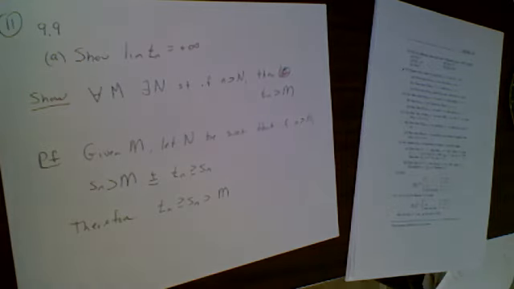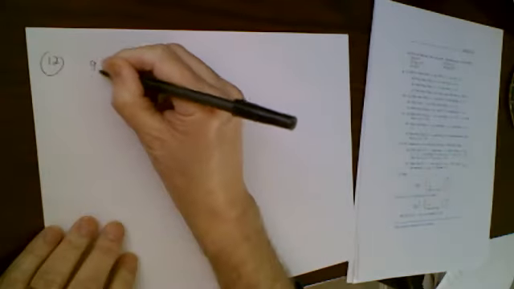I'm going to leave part B because I'm thinking if you understand how part A works, then you should also be able to see how part B works. So I'll just leave that. The trickier part might be part C. Okay, so let's move to part C.